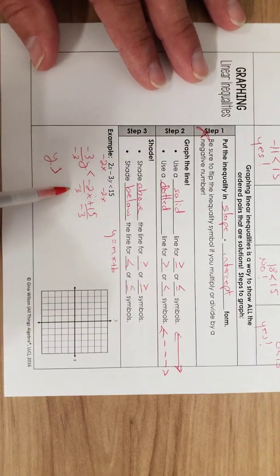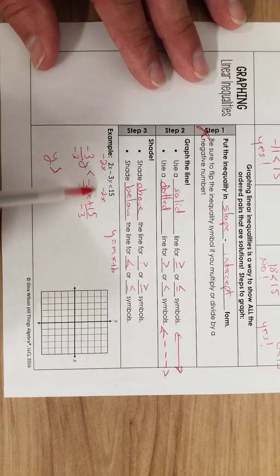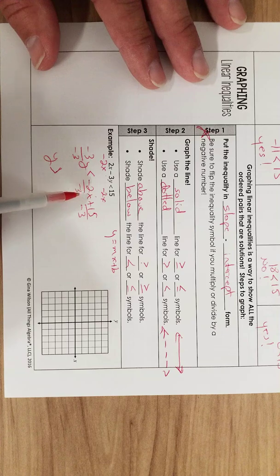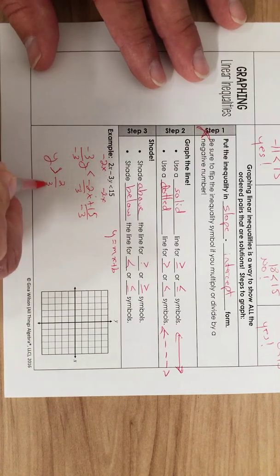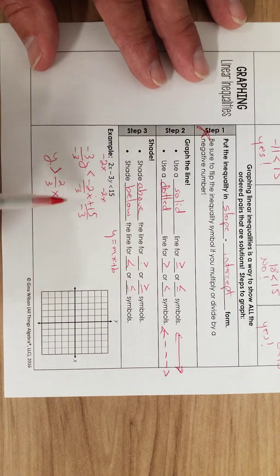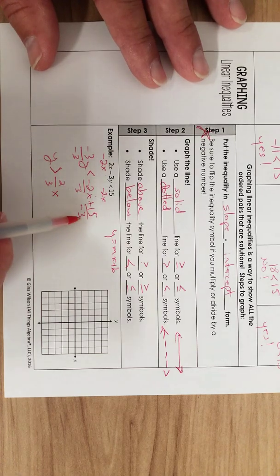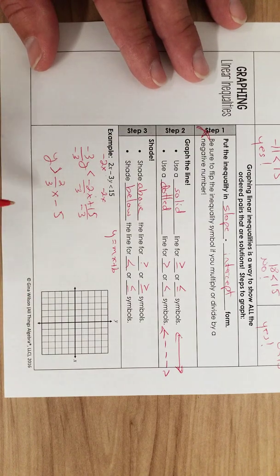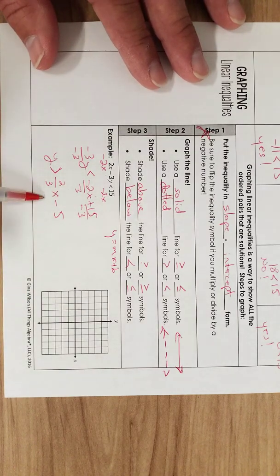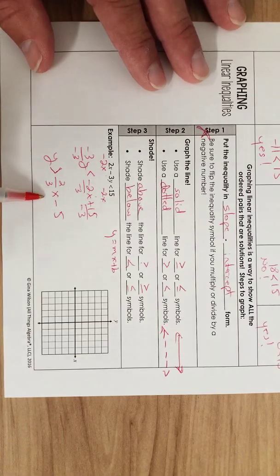So I'm going to leave it as a fraction. But remember, there's one thing you can clean up on here. What's a negative divided by negative? Well, that's positive, which means that I'm going to write that as a positive 2/3 rather than a negative over a negative. This will divide. 15 divided by negative 3 is negative 5. And now I have my inequality in slope-intercept form.